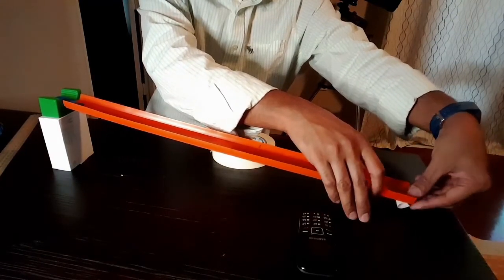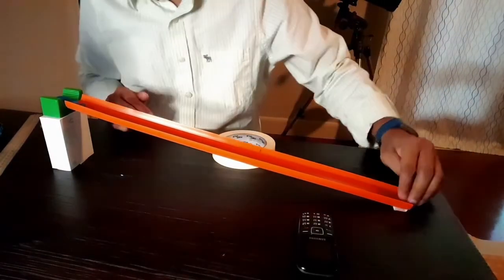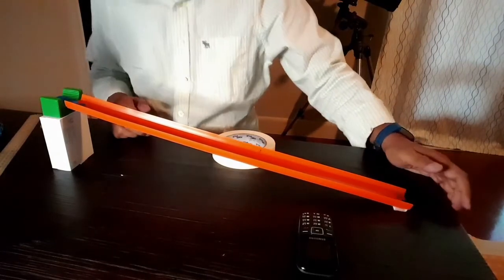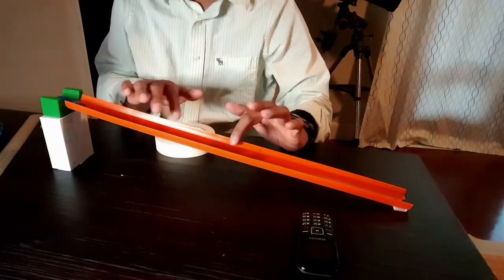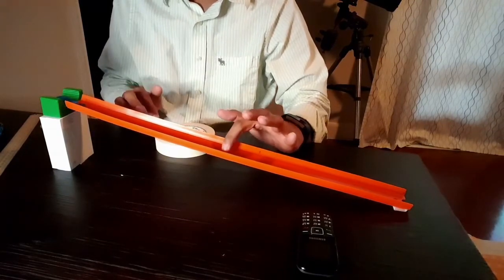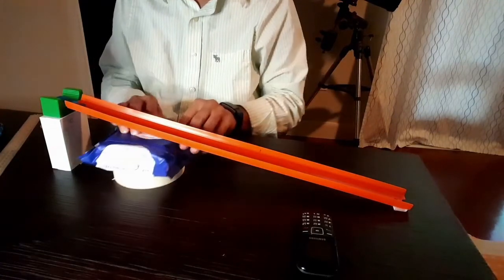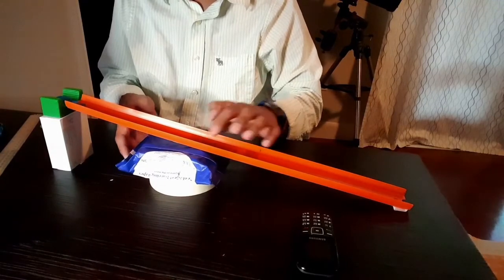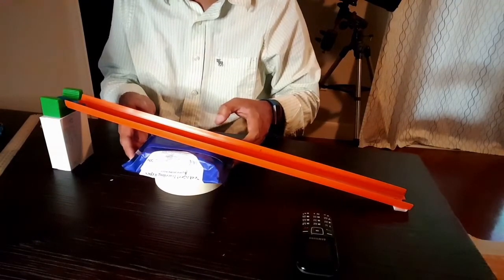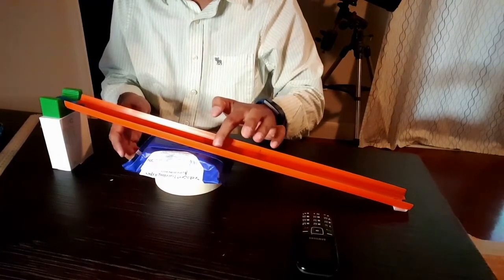Okay, so I have it. Now we need one more support somewhere in the middle, because this is a pretty soft plastic here, so it would bend, right? So what I'm going to do, just kind of barely. I don't want to over push it, so just make sure that it is nice and firm.